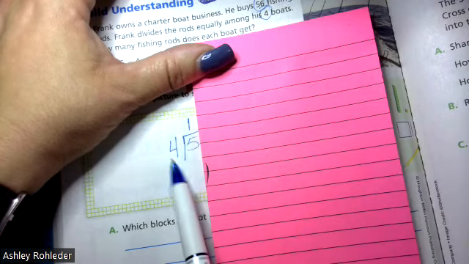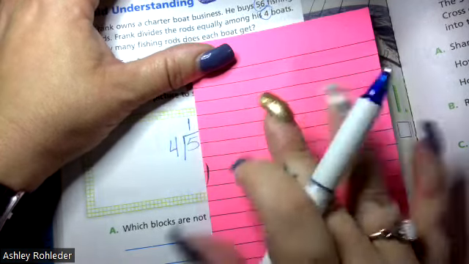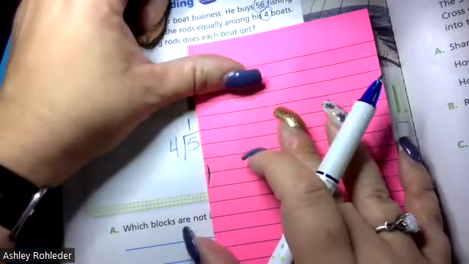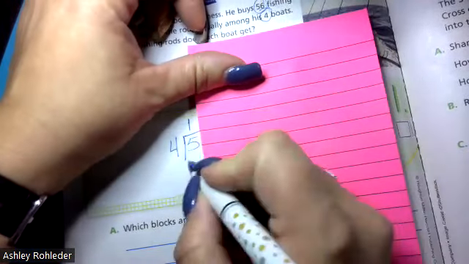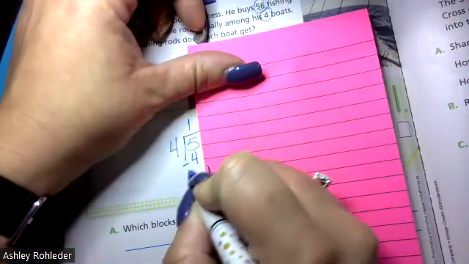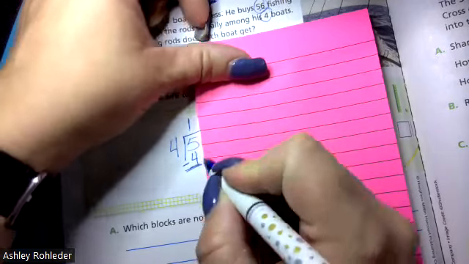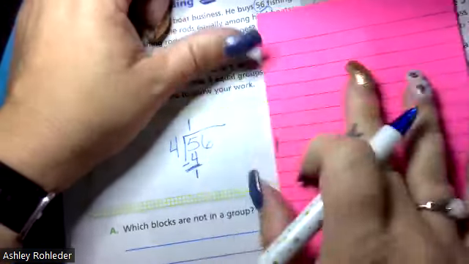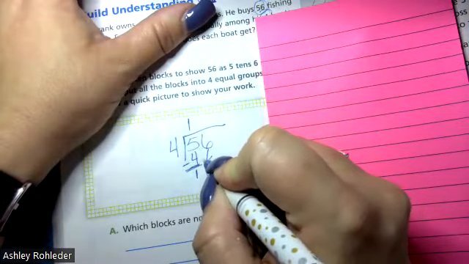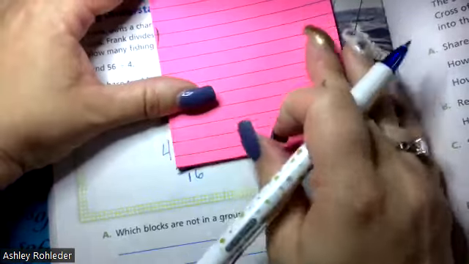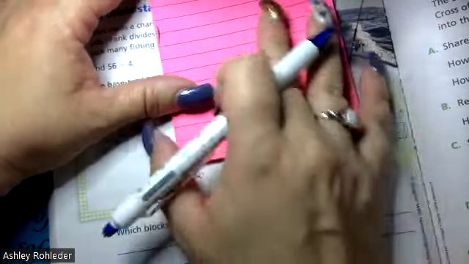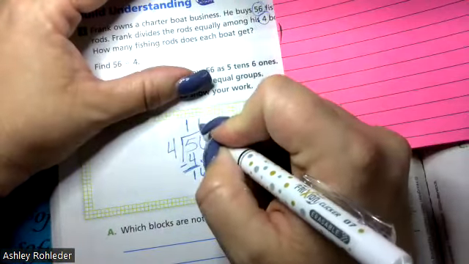Okay, now what? So we said 4 can go into 5 1 time. Now what? 4 times 1, which is 4. So what do I do with that? Subtract. So now 5 minus 4 is? Now what? Bring down the 6. How many times can it? 4. Where do I put the 4?